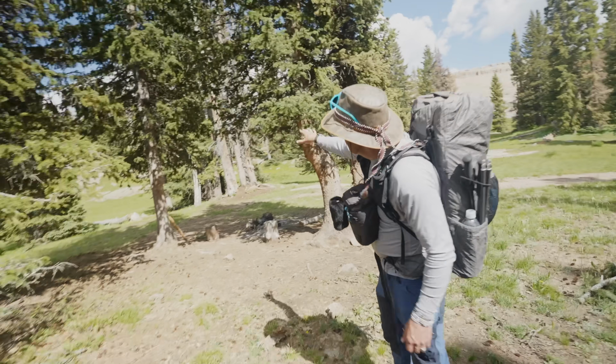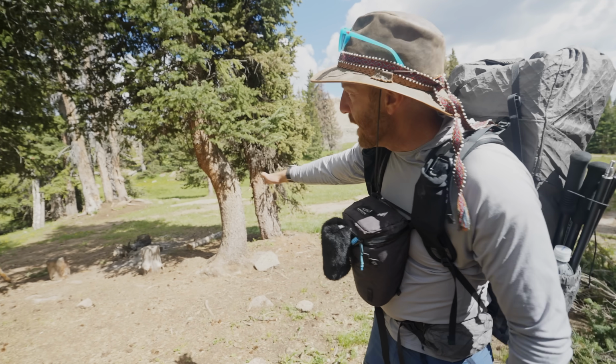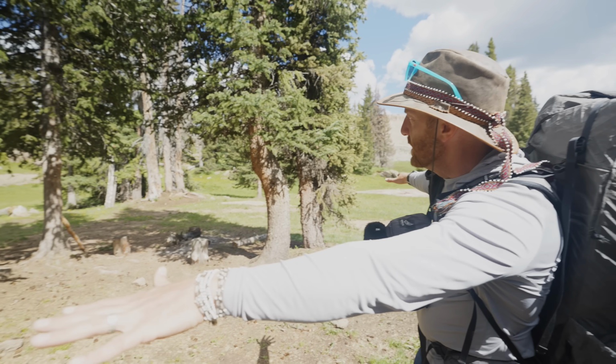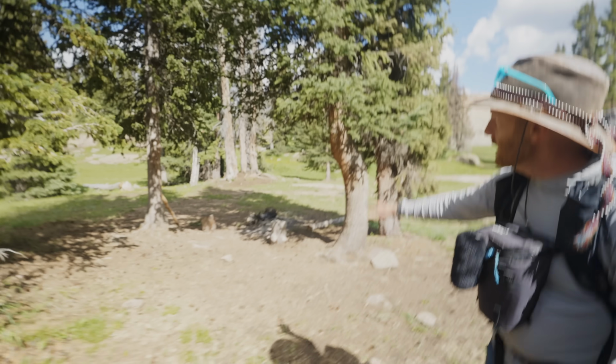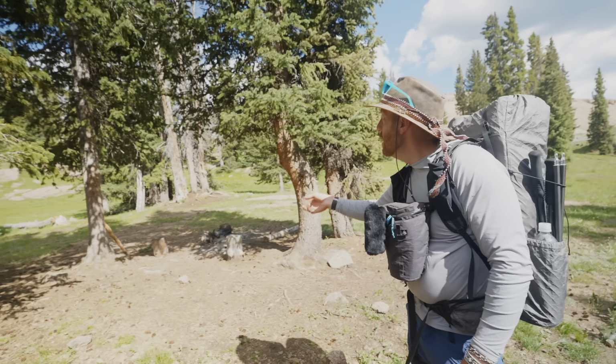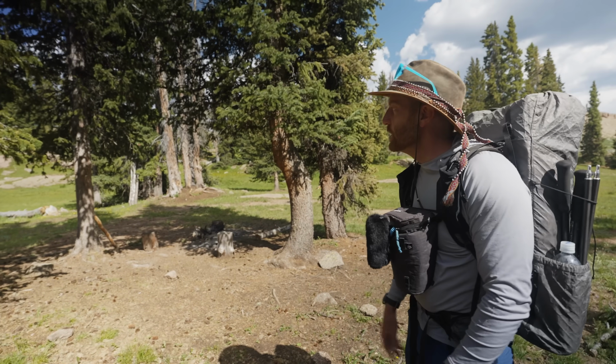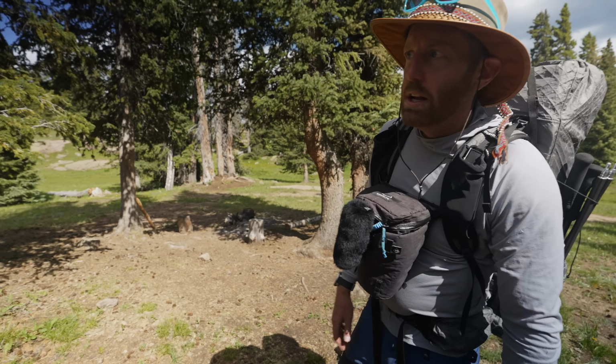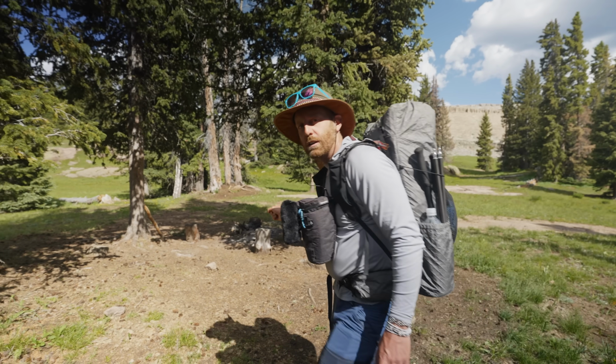So in between these two trees, there's a nice little saddle. If it does rain, the water will shed off the saddle. It won't pool up in there. It does have some dirt. It's not rock. There's some trees for shade and coverage here. There's a little fire ring as well. So to me, that looks pretty promising. I want to go take a look at that.